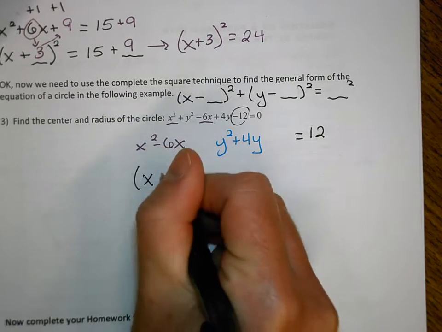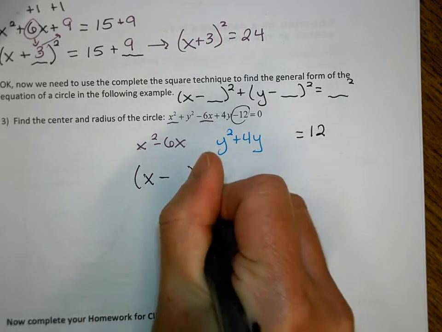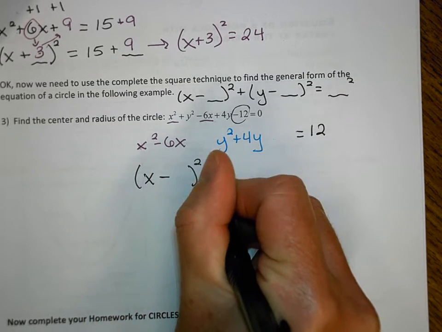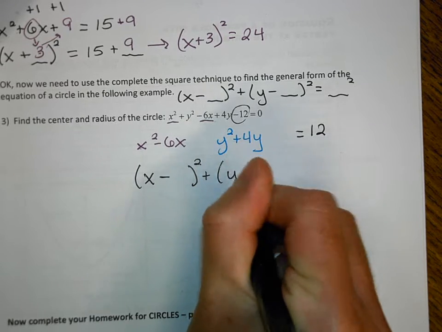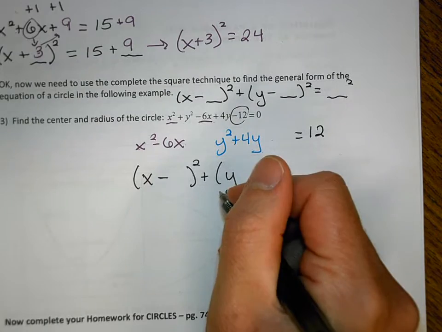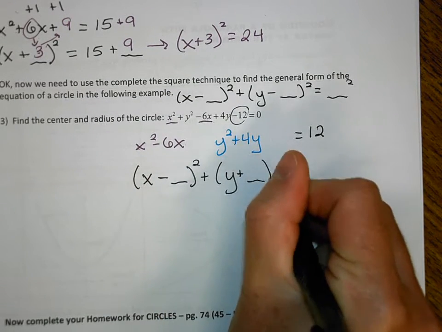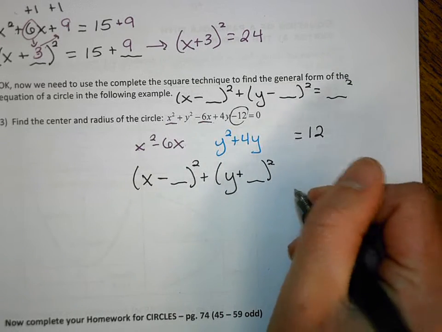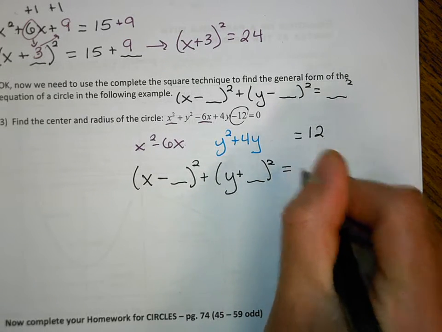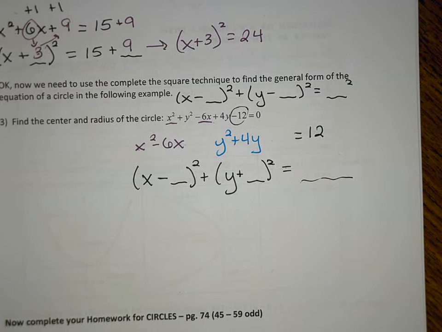Now, I'm almost there. I've got my x. Since this is a minus here, this becomes a minus. And I have my little squared plus y. Since that's a plus, the middle term will be a plus. And it's something here, something there, quantity squared. And then equals, and I'm going to figure out what's over here on this side.